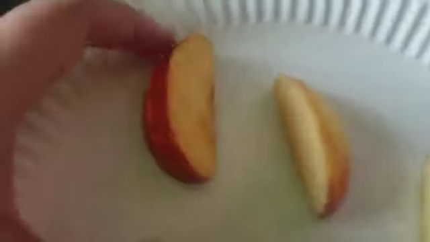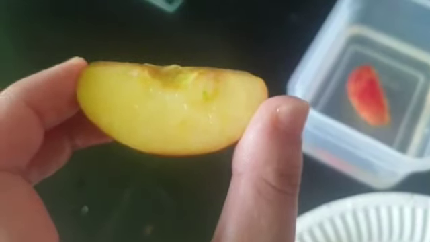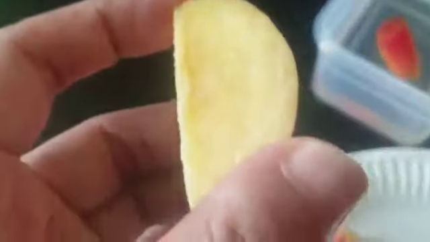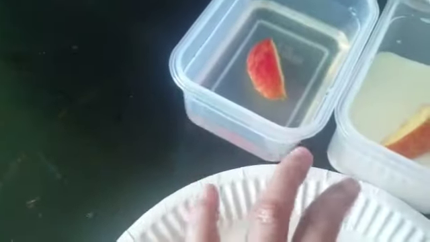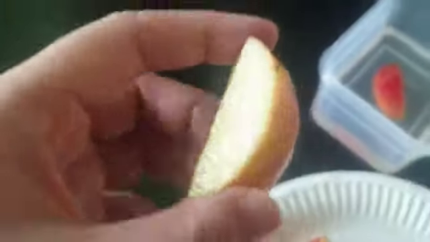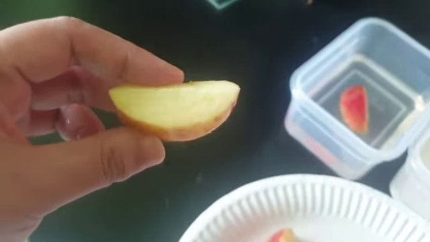So there are fewer brown spots. So we can conclude. Okay, let's see it one more time. So we can compare. So this one is from the water. The apple from the water. And this one is from the milk. And this one is from the lemon. So what do you think?